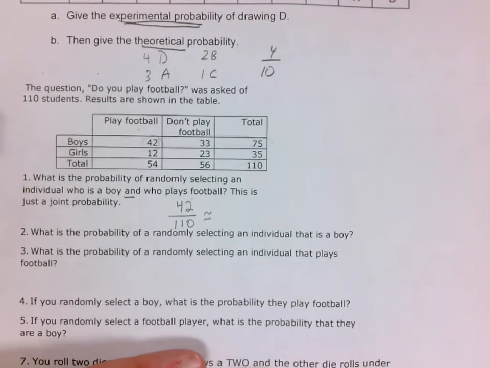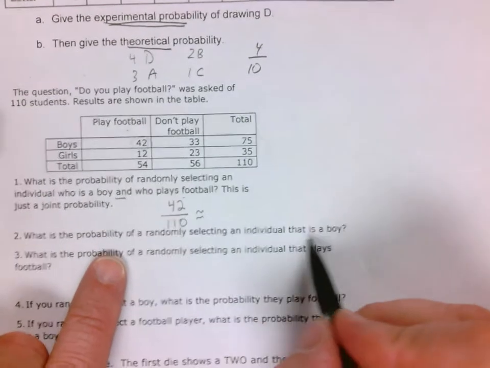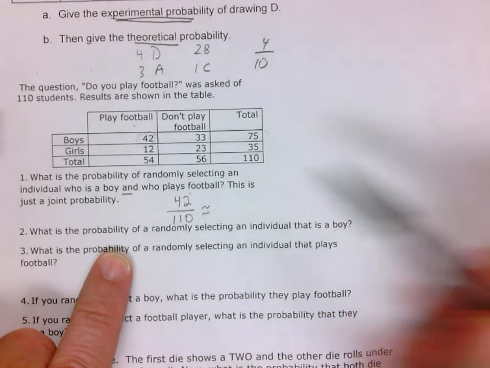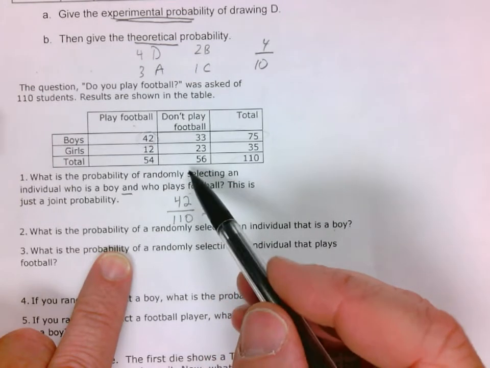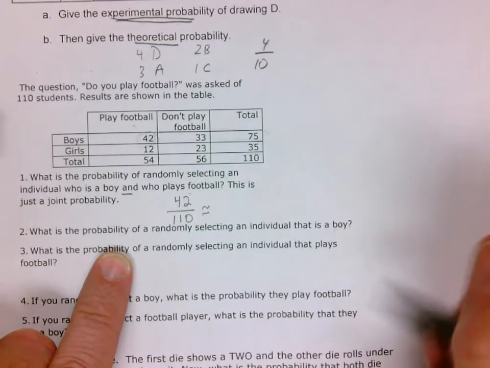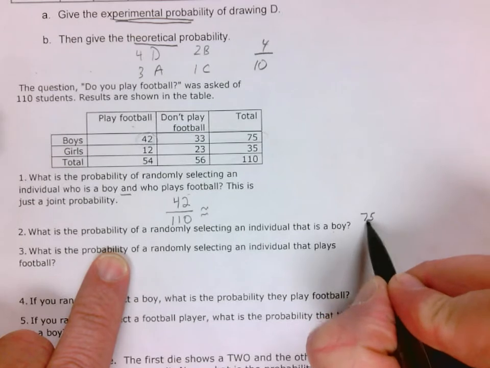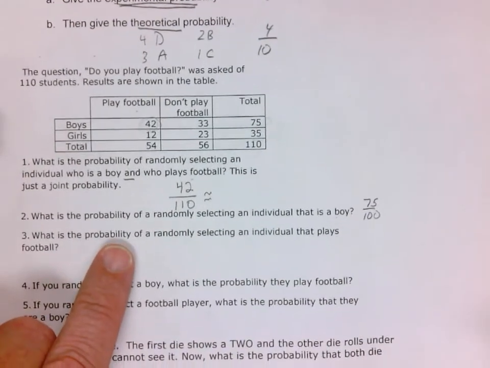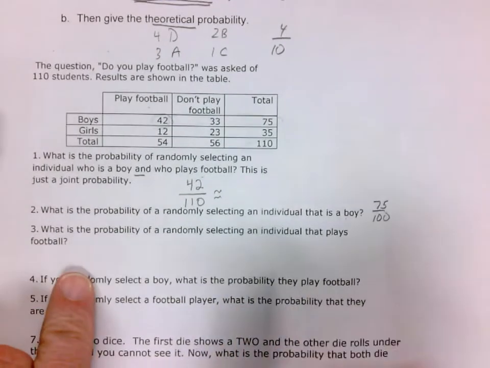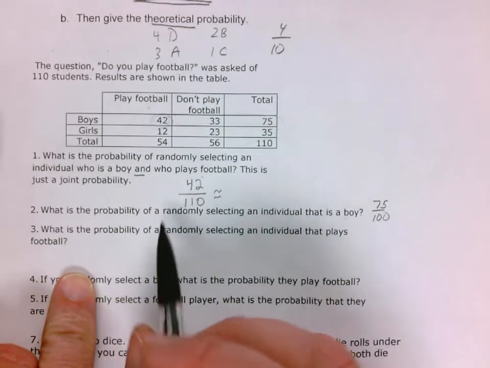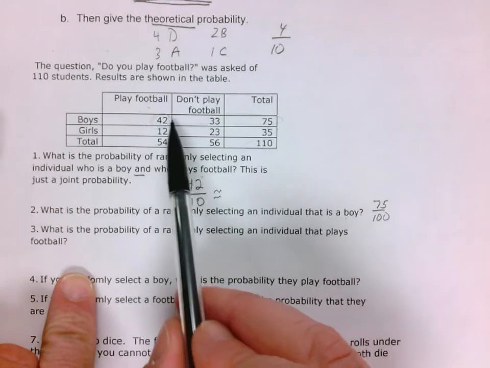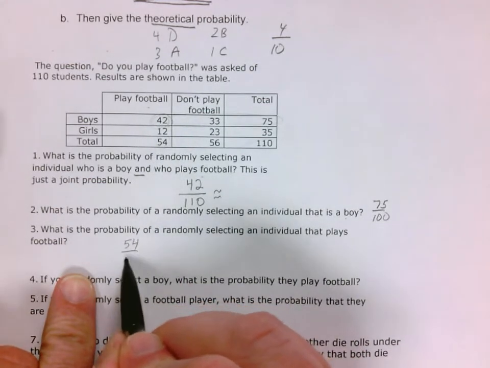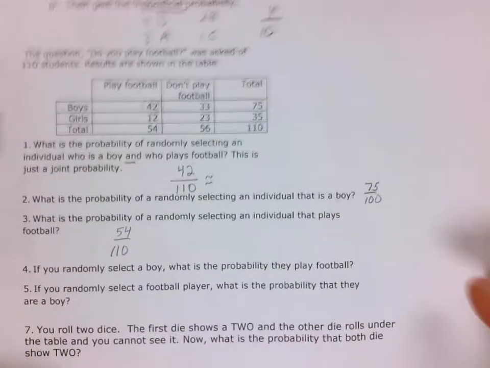What's the probability of randomly selecting an individual that is a boy? Again, just kind of simple. How many boys out of the total? 75 out of 110. What's the probability of randomly selecting an individual that plays football? Again, fairly simple. Plays football, 54 out of 110. Those are just combined probabilities. You just got to find the right category on there.